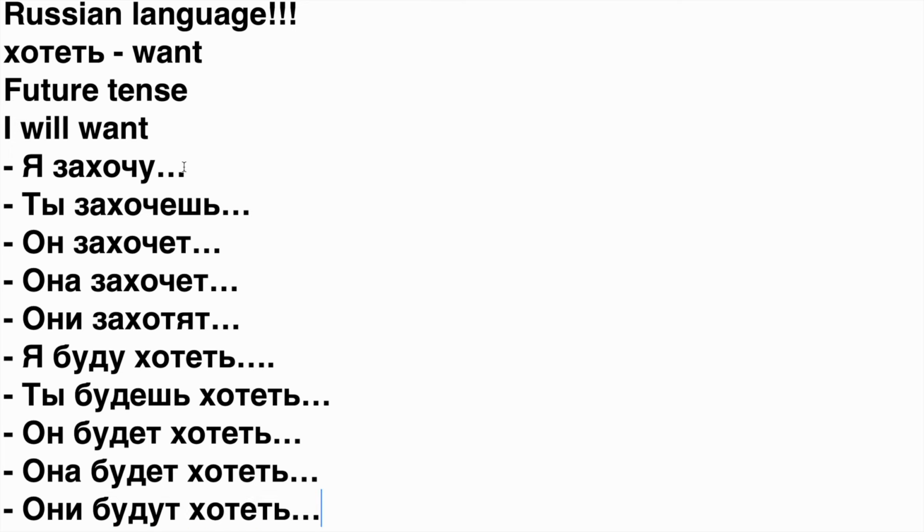One more time. In the future tense, we have two versions, two types of the verb хотеть, want. This way: я захочу, ты захочешь, он захочет, она захочет, они захотят. One more time, not они захочут. No, we need to say они захотят. And another version: я буду хотеть, ты будешь хотеть, он будет хотеть, она будет хотеть, and они будут хотеть.